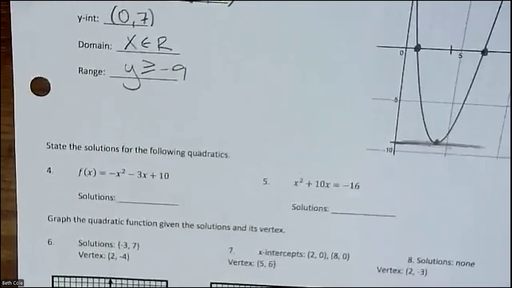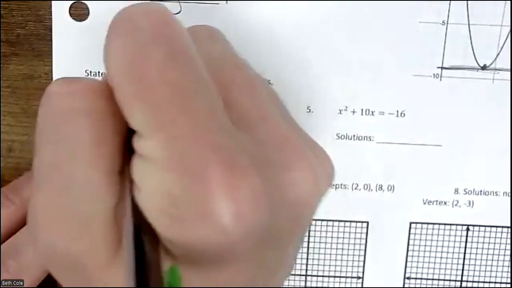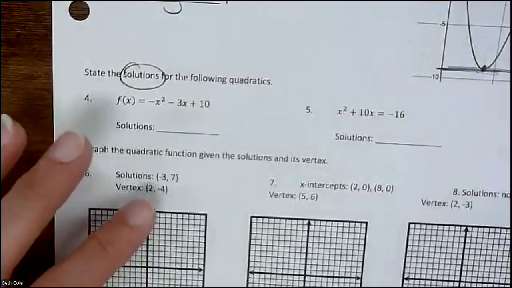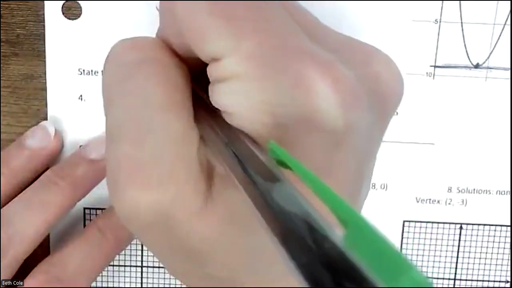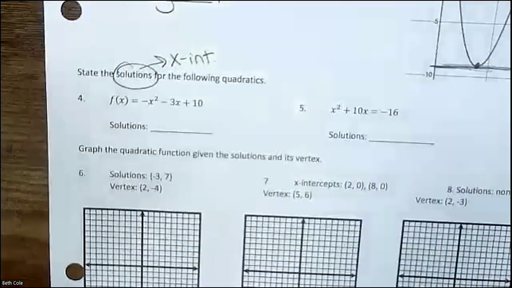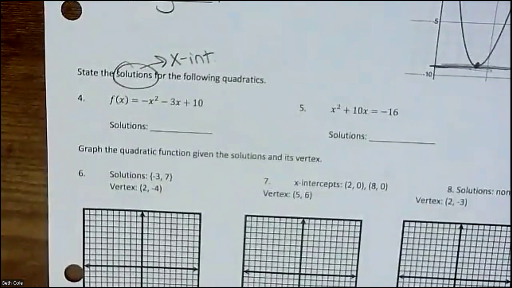Okay? Now, these say state the solutions. It's not hard. We're going to type it in the calculator, all right? But you have to know what that means, and it is your x-intercept. They're also called zeros, all right? So we're going to type it in and click on our x-axis.